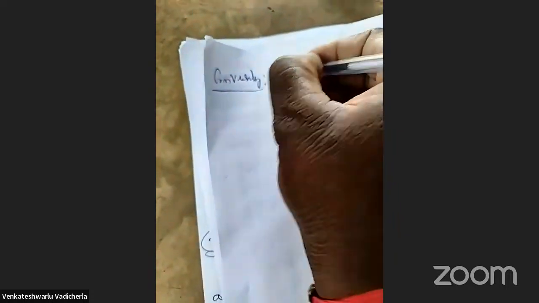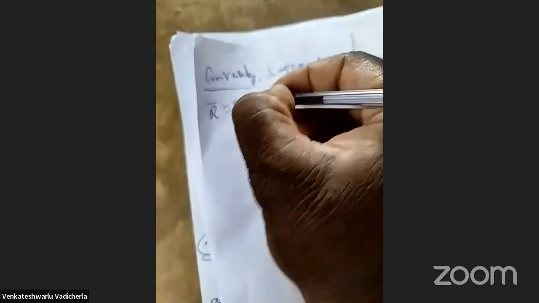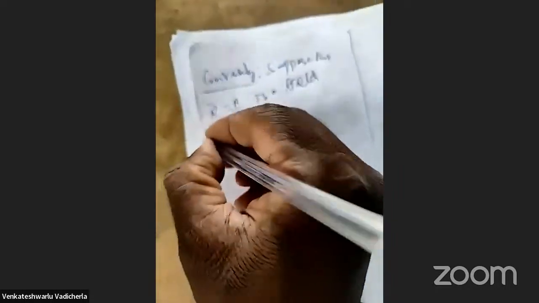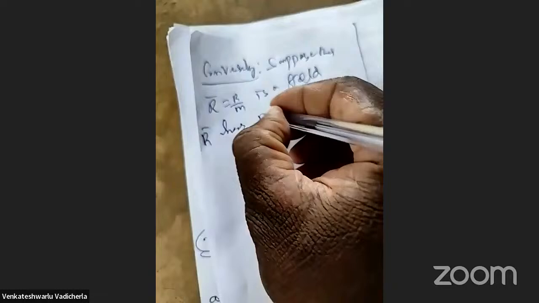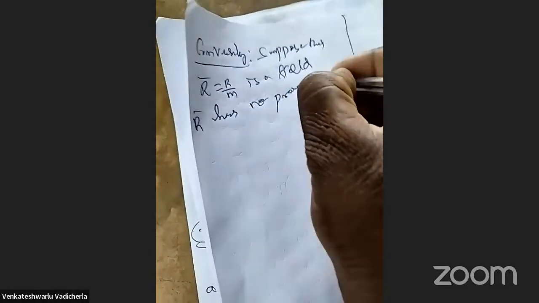Conversely, suppose that R bar is equal to R by M, and R by M is a field. Then R bar has no proper ideals.